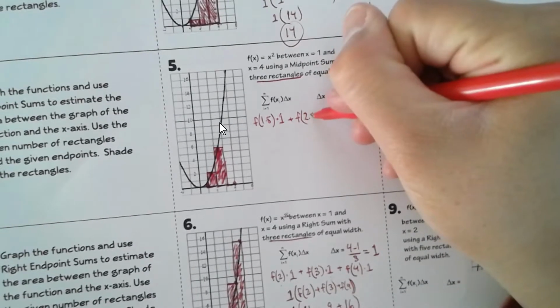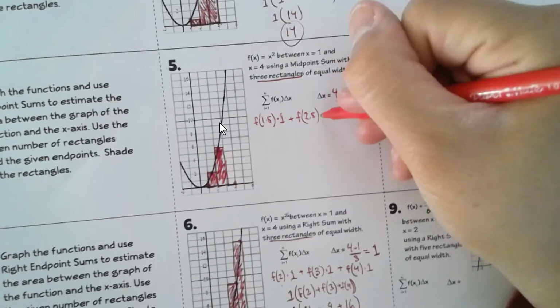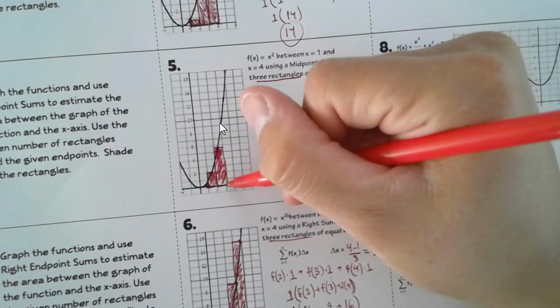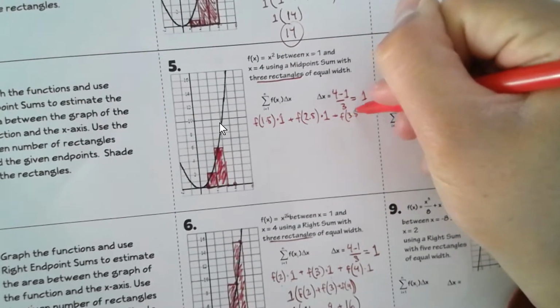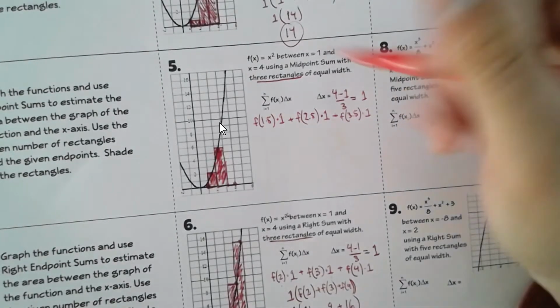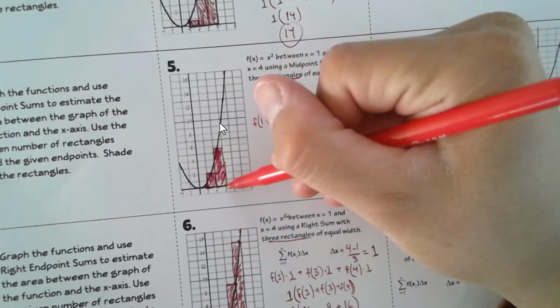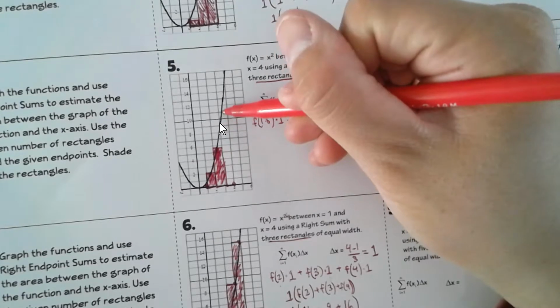2.5 times 1. And the last one is between 3 and 4. That's about f of 3.5 times 1. So f of 3.5, that's between 3 and 4. That midpoint's like right up here, I think.